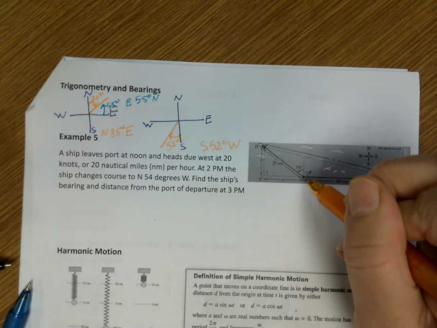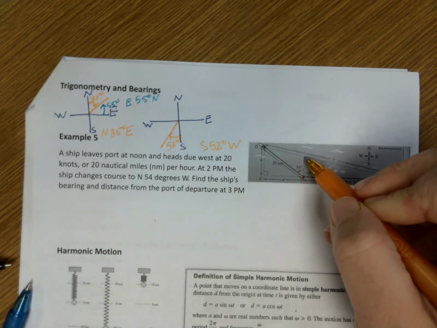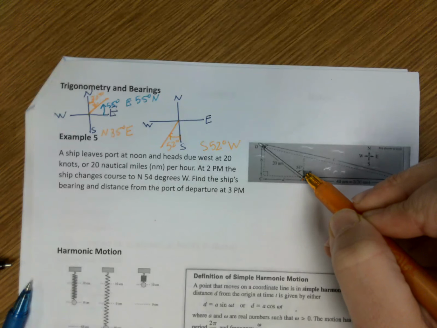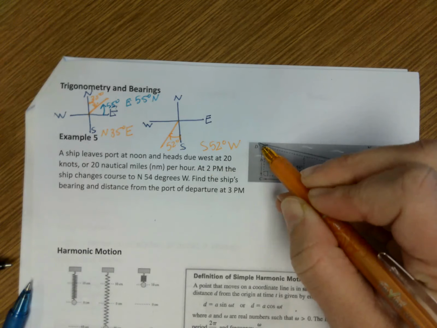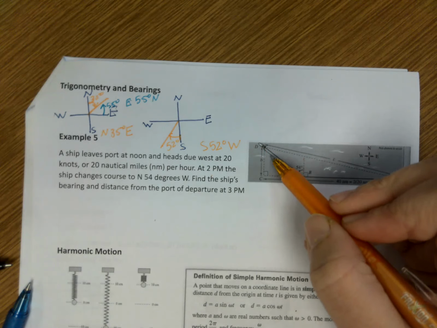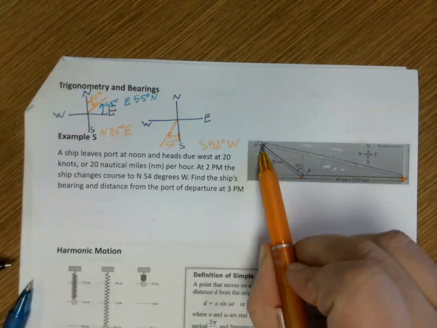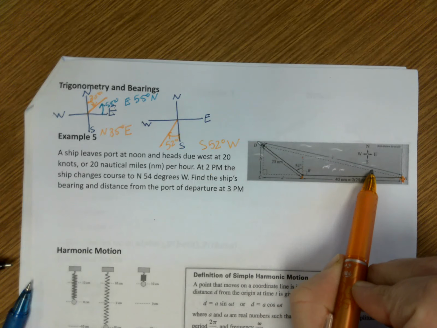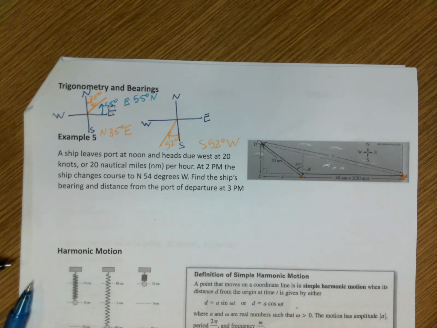And then it's saying it switches the direction to north 54 west. So notice how this dotted line is here, because that's our north. So we have to start with this. This angle right here is 54 degrees. And then it switched that and did that for 1 hour, because that was the remaining hour. The question is asking this length right here. How far is this from the original place that we started from? So how are we going to figure that out?